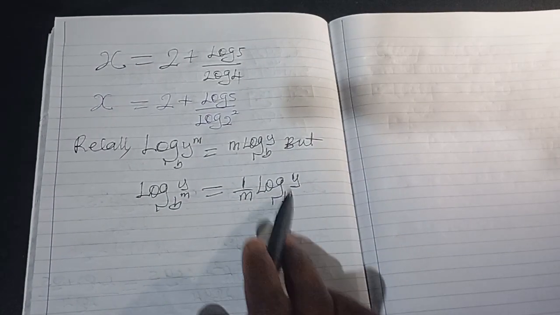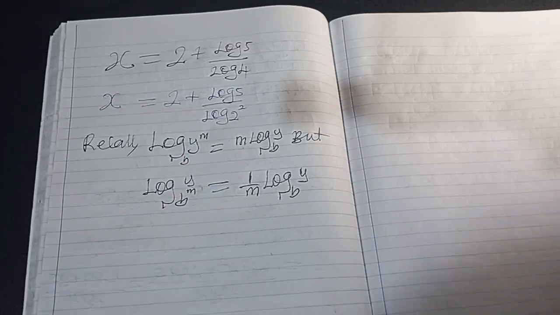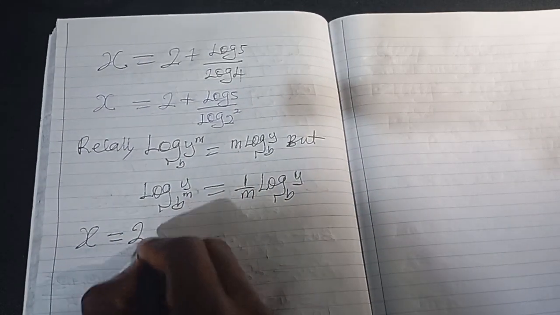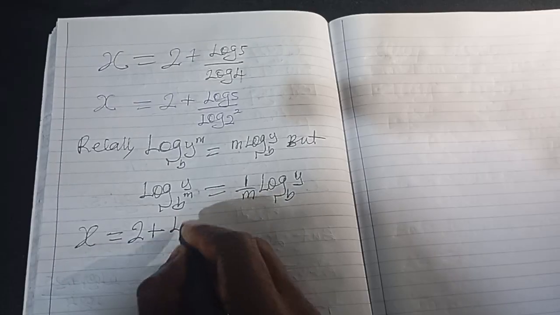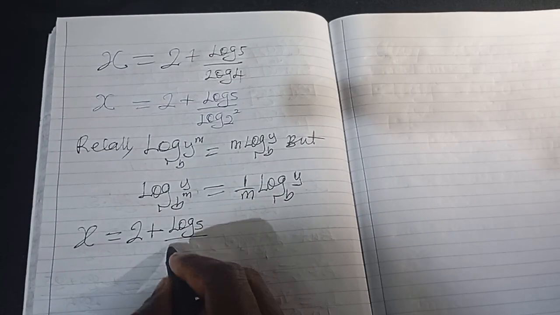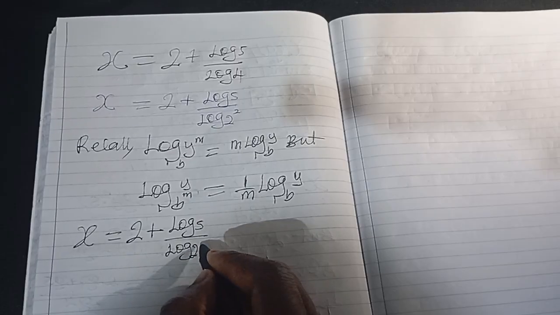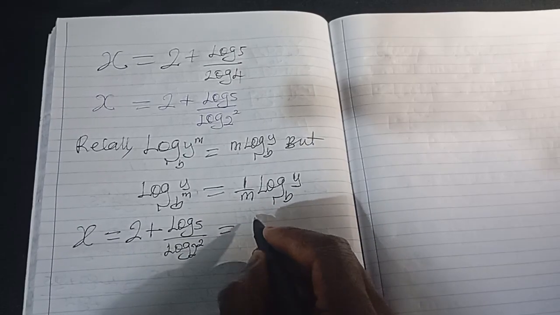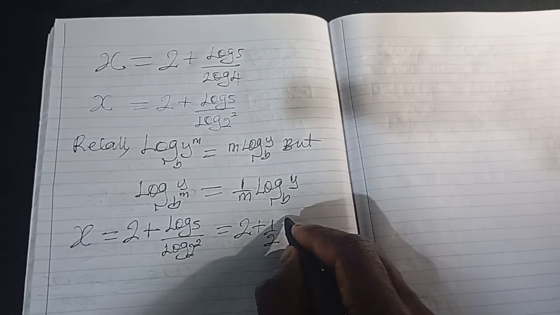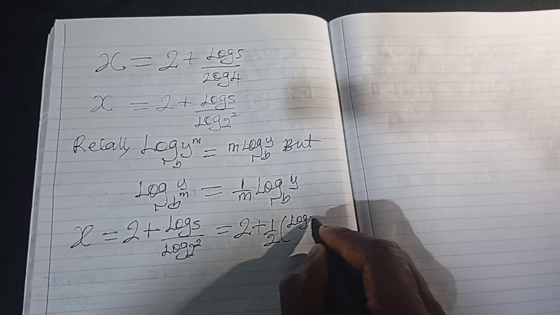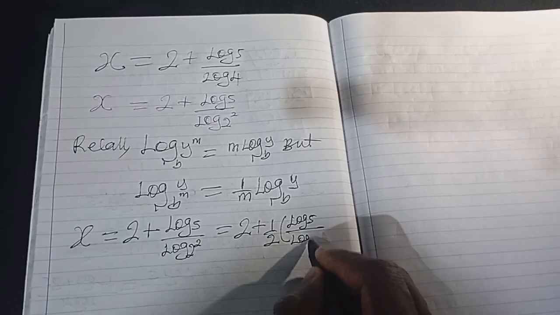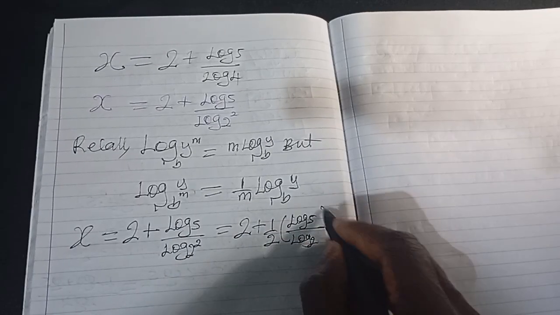So we are going to apply this rule over here. We have x is equal to 2 plus log 5 divided by log 2, raised to power 2, which is 2 plus 1 over 2 (log 5 divided by log 2).